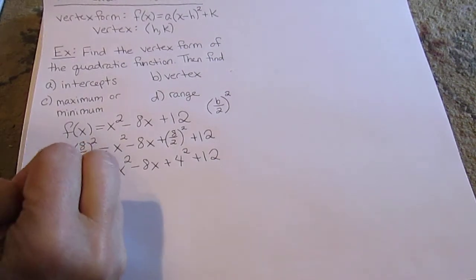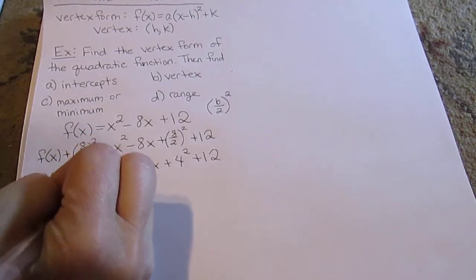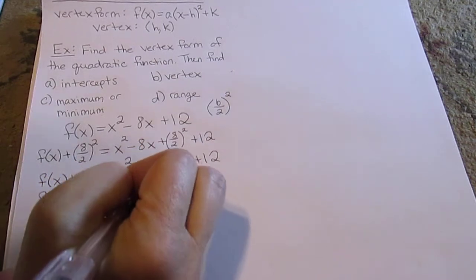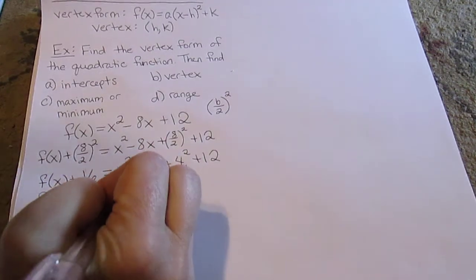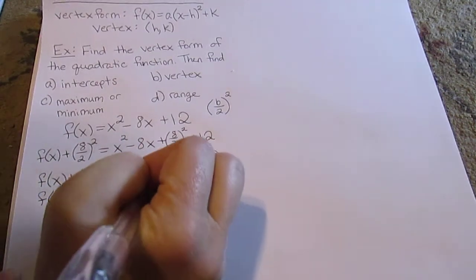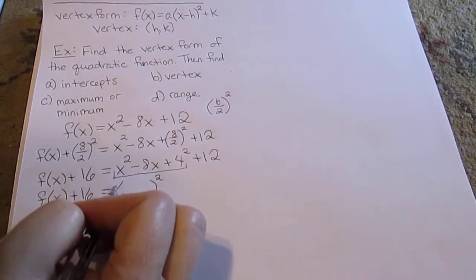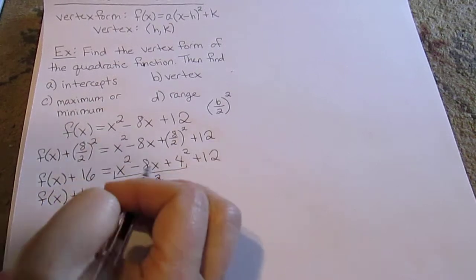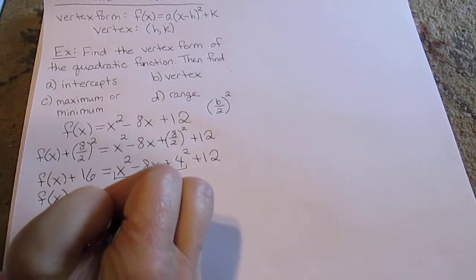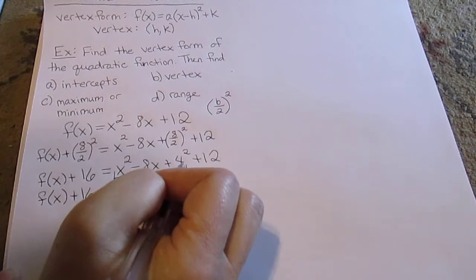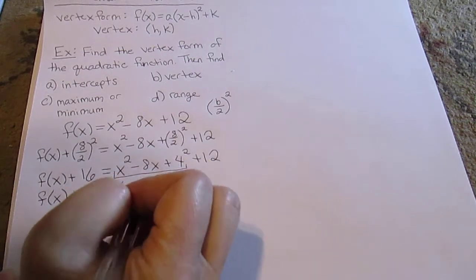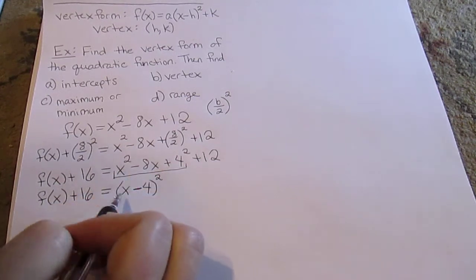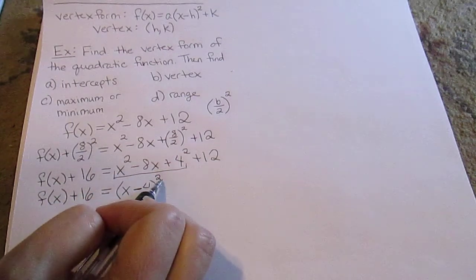Okay, so we've got f of x plus 16 equals, we did this because now this is a perfect square. You can factor it and you pull down the pieces. You take down the x, you take down that first sign, and you take out the number that was squared. So this actually factored into x minus 4 squared.